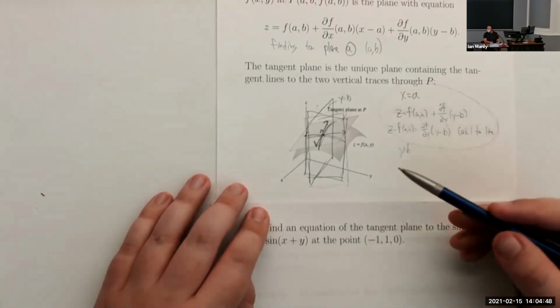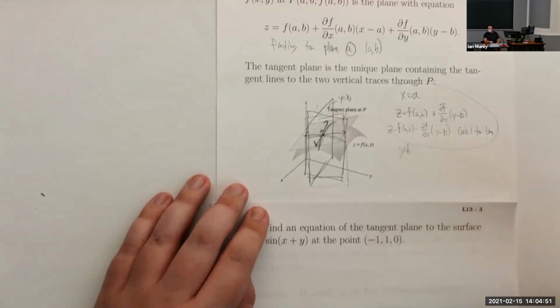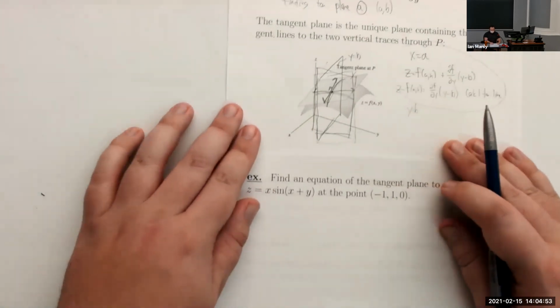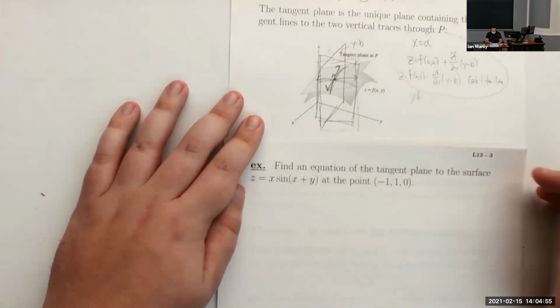Yeah, unfortunately, both of my pens ran out of ink at the same time, so I'm relegated to using a pencil today. I apologize for that.